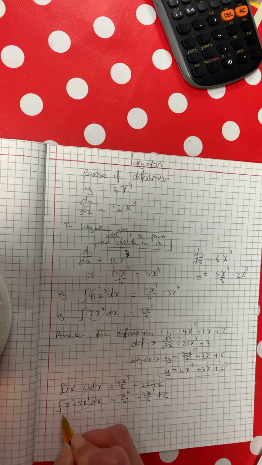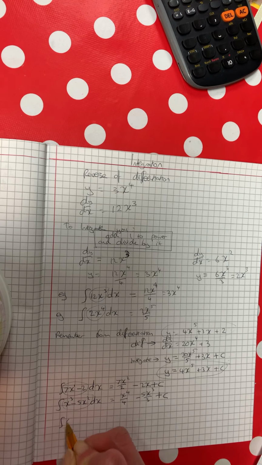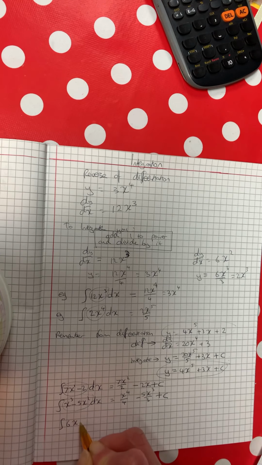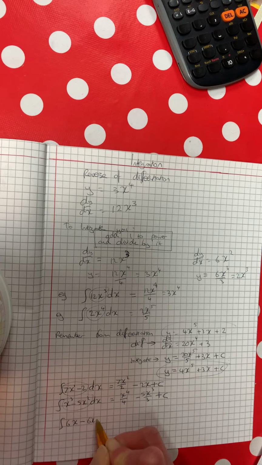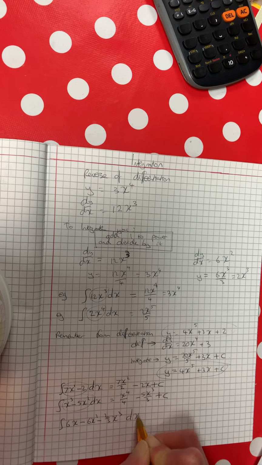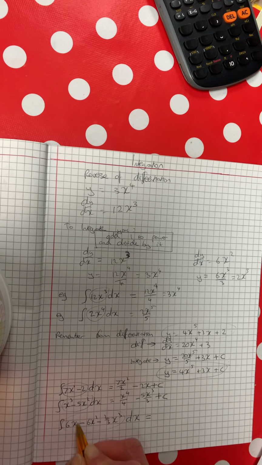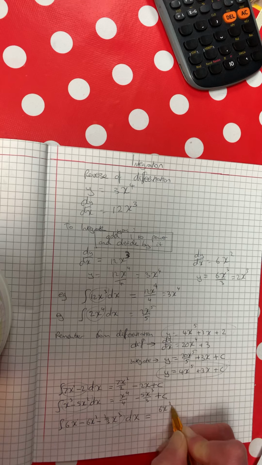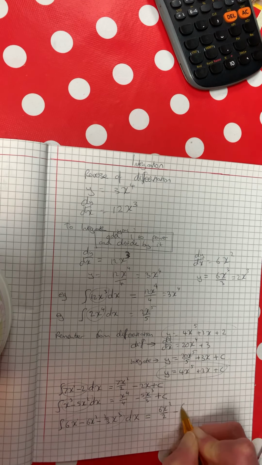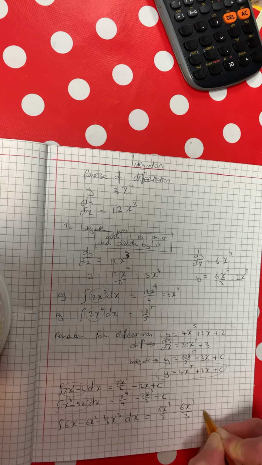We'll try one more, and then we'll sum this up. So if I see this curly s, the integral of 6x minus 6x squared minus 2 over 3 x cubed dx, I'm going to integrate this. So let's see how we do that. Add 1 to the power, divide by it. Add 1 to the power, divide by it.